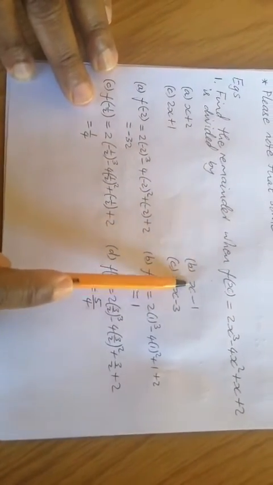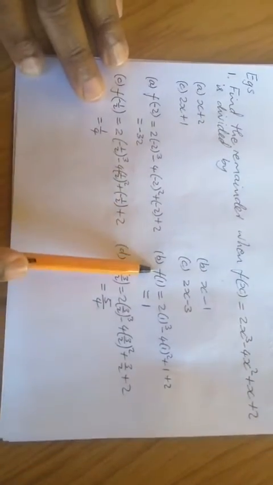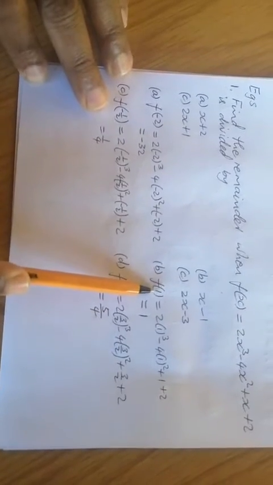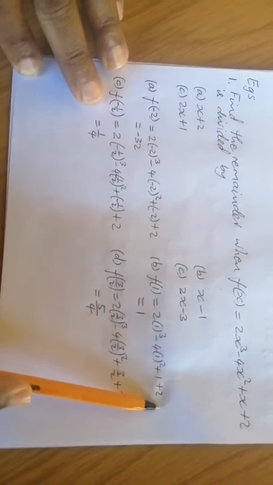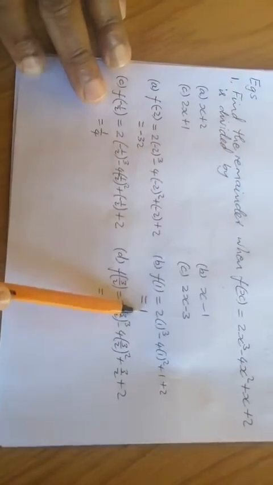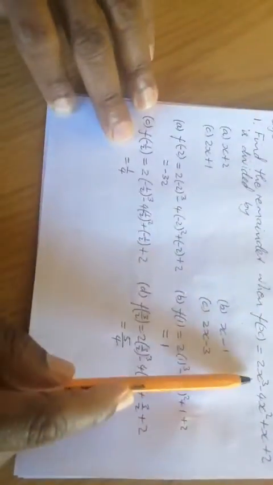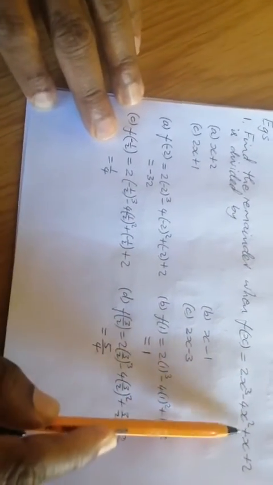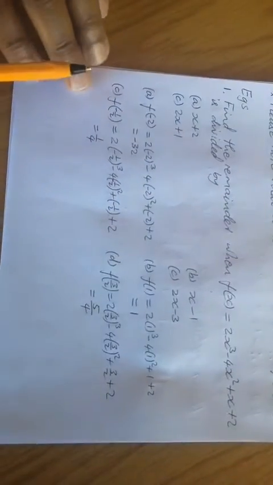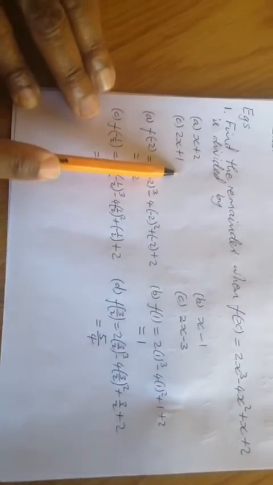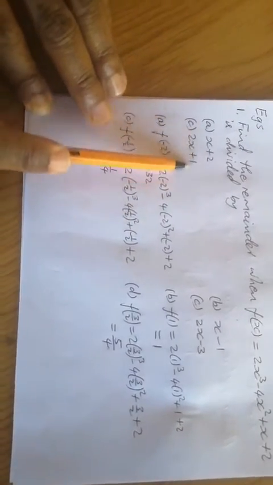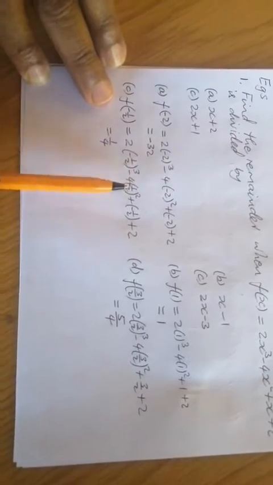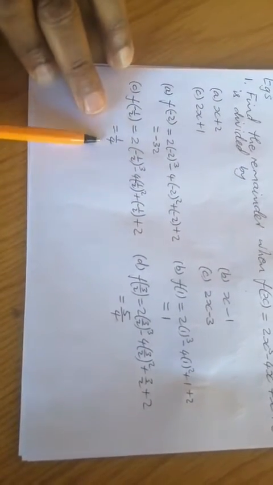Part B, when we have x minus 1, which means we are talking of f of 1 because we equated this to 0, x is equal to 1, so f of 1. Substituting 1 wherever there is x, we end up with 1. So this is the remainder when x minus 1 divides f of x, which is defined by 2x cubed minus 4x squared plus x plus 2. Then we have 2x plus 1, which means when we solve, equating this to 0, we shall get minus half. Again, we substitute minus half wherever there is x, and when we use our calculators, we get a quarter.